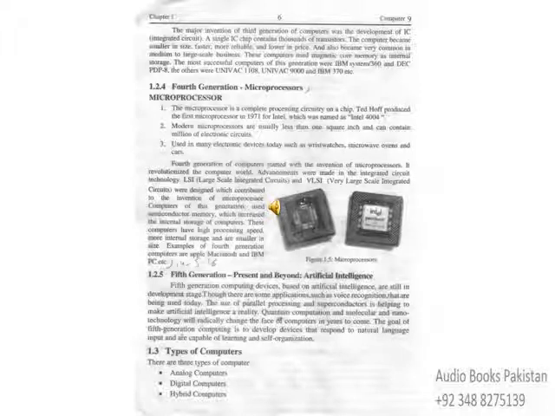Computers of this generation used semiconductor memory, which increased the internal storage of computers. These computers have high processing speed, more internal storage and are smaller in size. Examples of fourth generation computers are Apple, Macintosh, and IBM PC, etc.